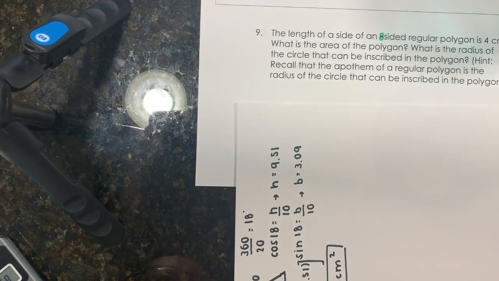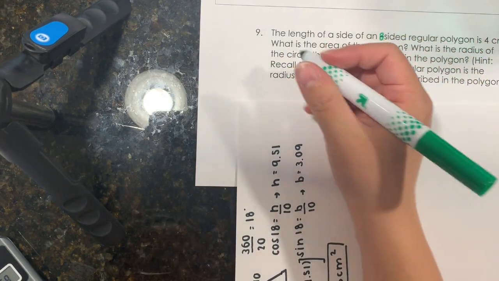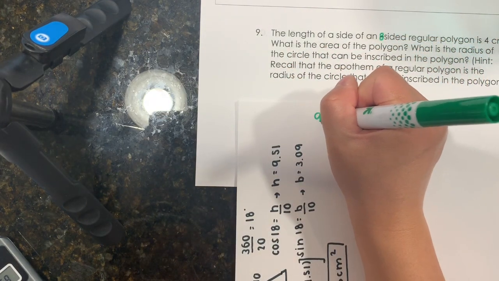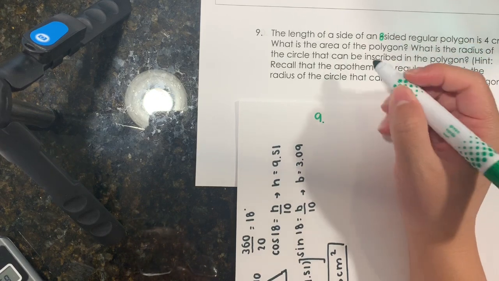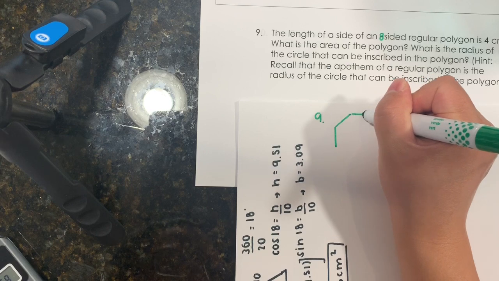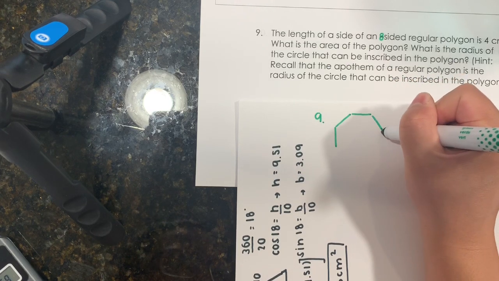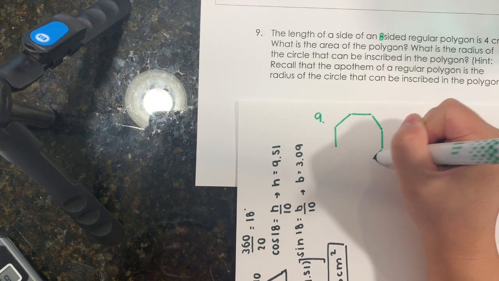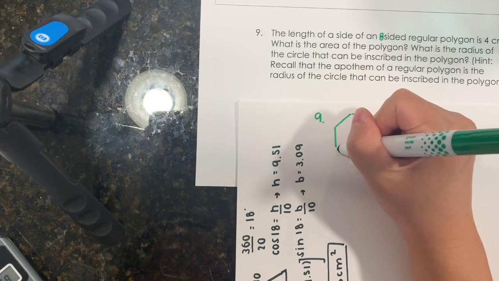Okay, so for number 9, I can attempt to draw an 8-sided polygon. So 1, 2, 3, 4, 5, 6, 7.